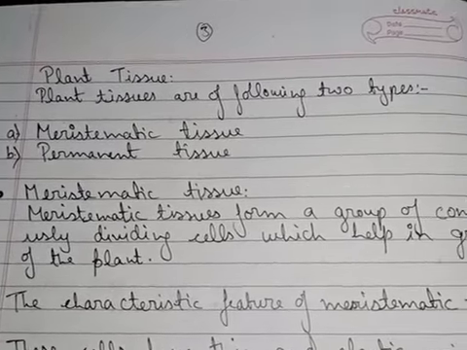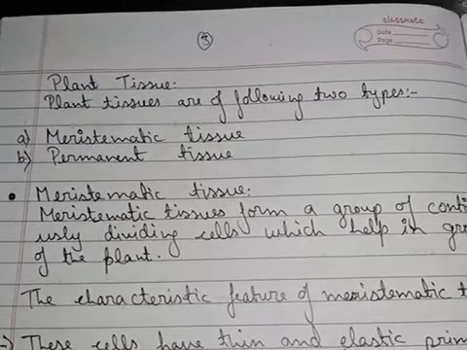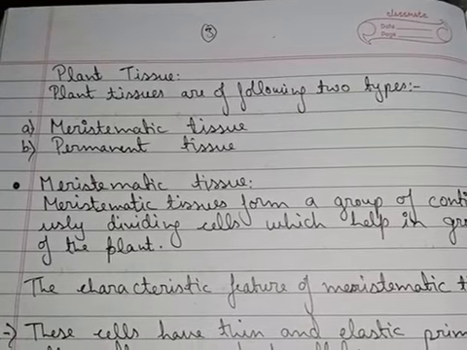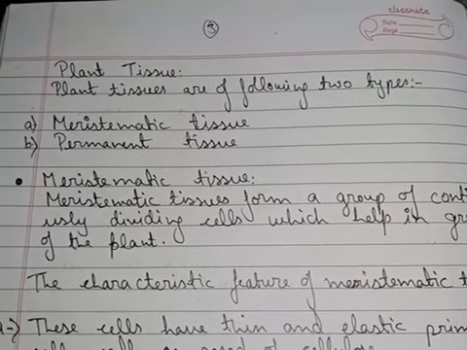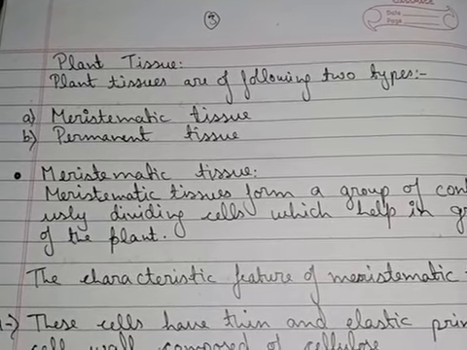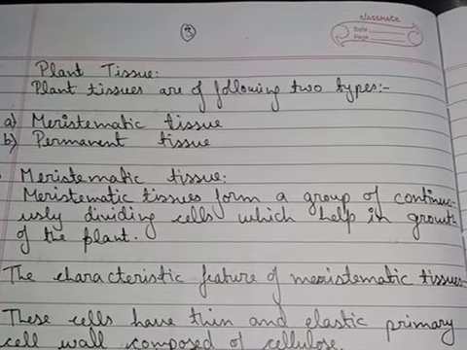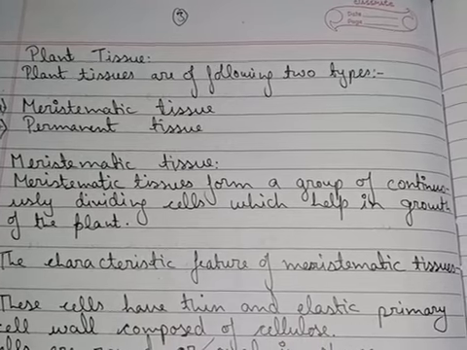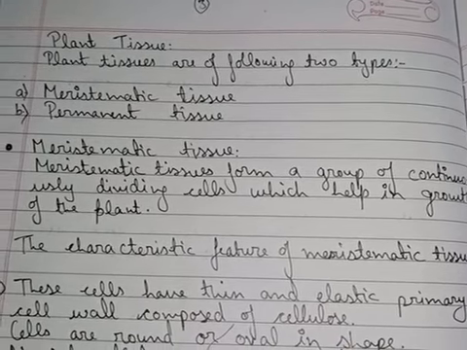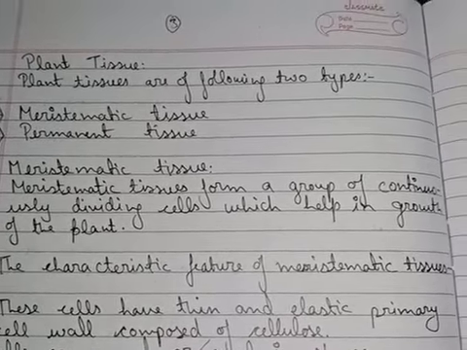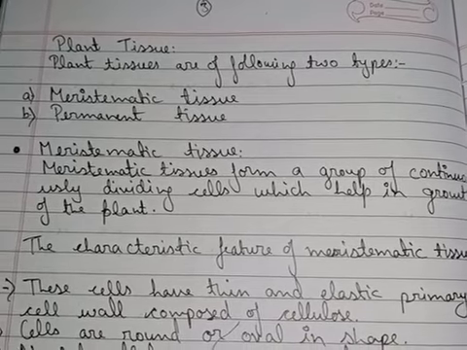Now, plant tissues. Plant tissues are of the following two types: meristematic tissue and permanent tissue. Meristematic tissues form a group of continuously dividing cells which help in growth of the plant.